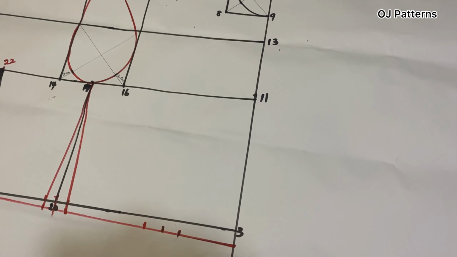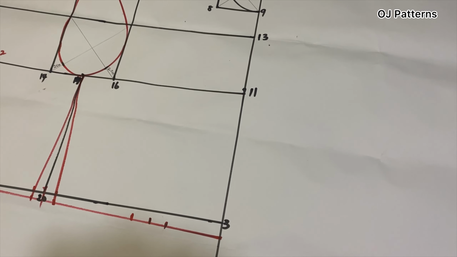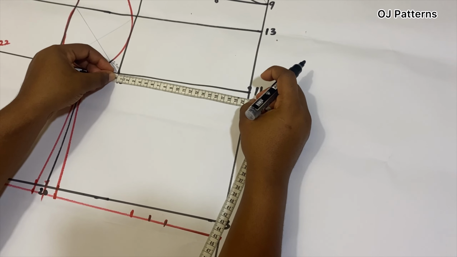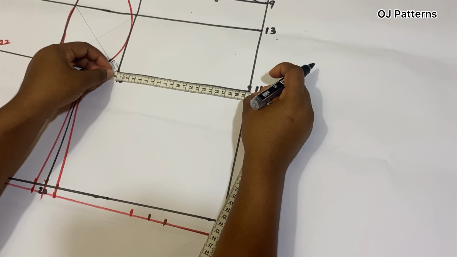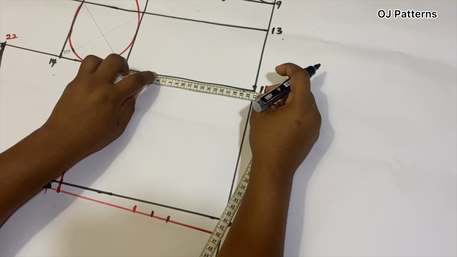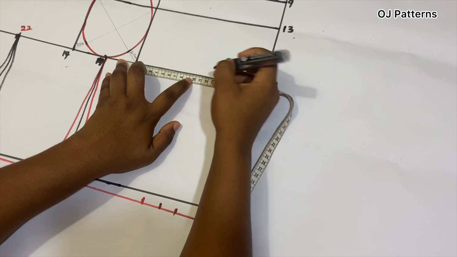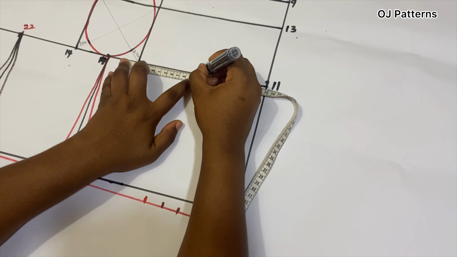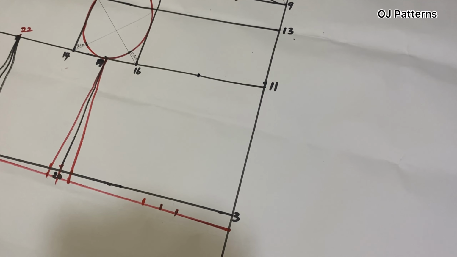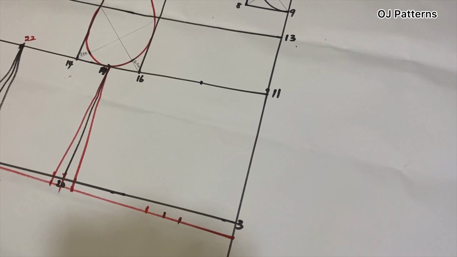For CF, get the midpoint from 16 to 11. Get the midpoint of 16 to 11. So I'll measure what I have. 16 to 11, that's 11 to 16. This is like 20.5 divided by 2. That's 10.25. That's the midpoint of 16 to 11. Now, rule with a broken line.